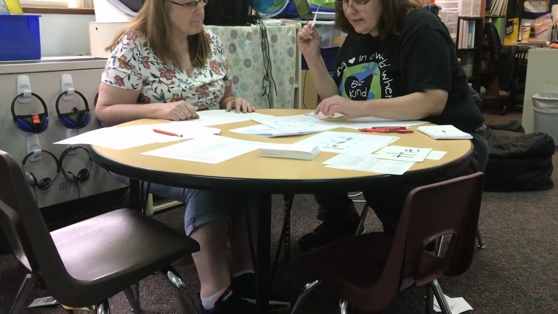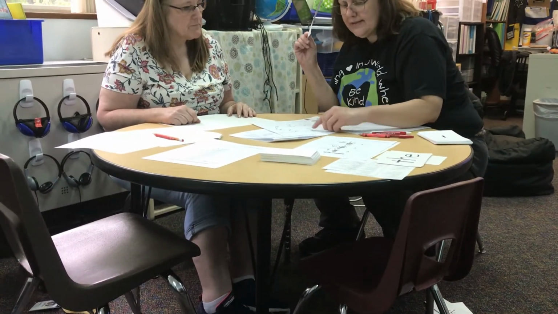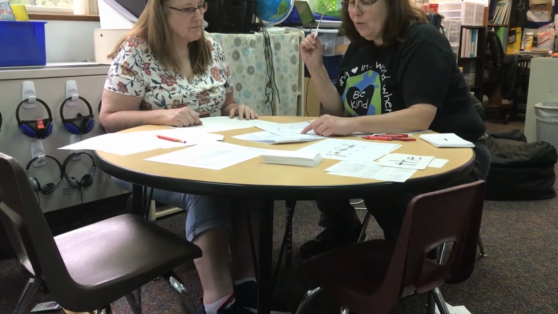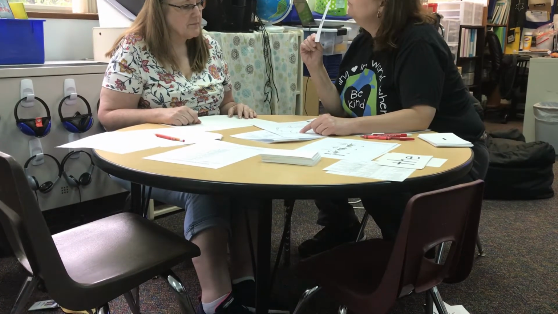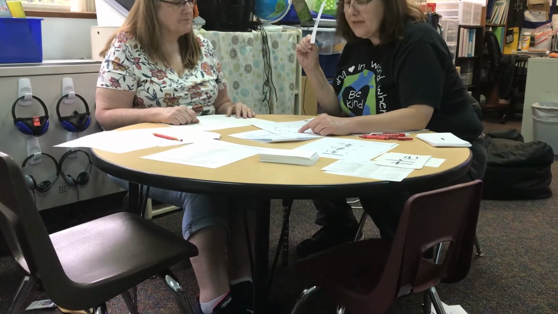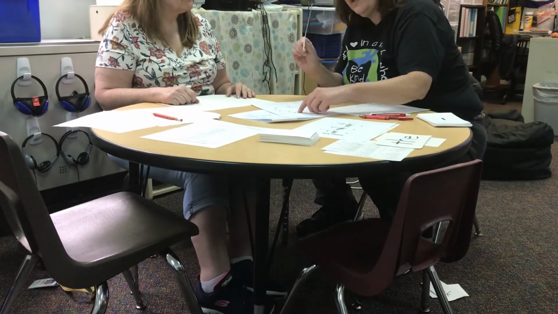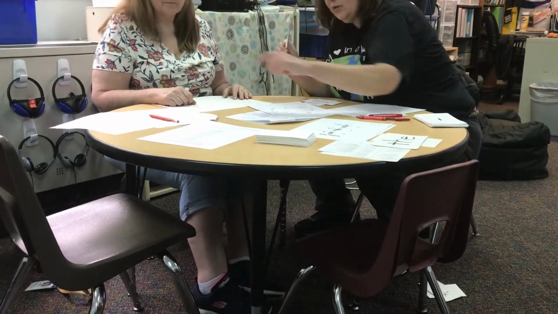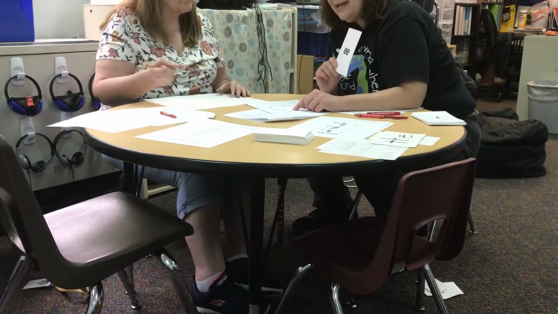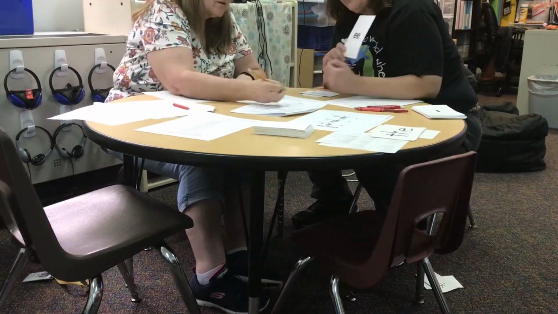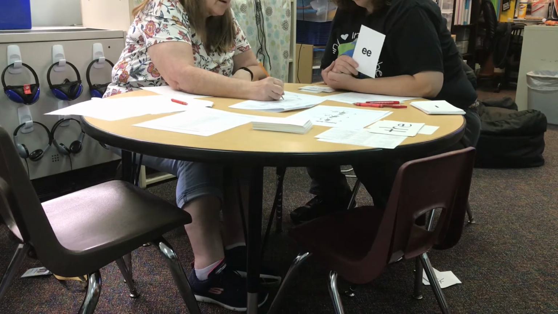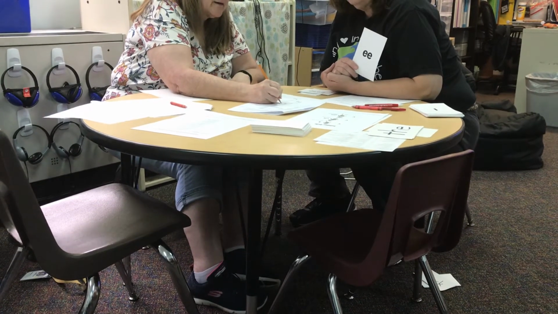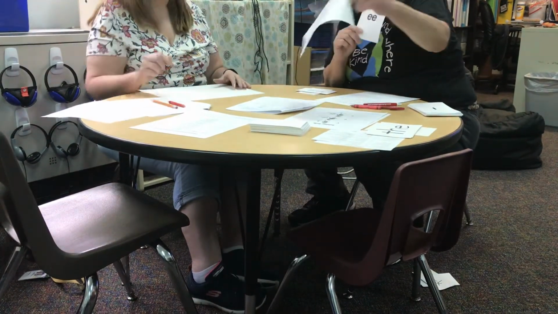Do you think it's a closed, an open, or a vowel team? Vowel team. That's right, because it's two vowels walking together here. Take your pencil and add our keyword there, green. Can you write it right under our word day? Good job. So we'll add that to our clover.